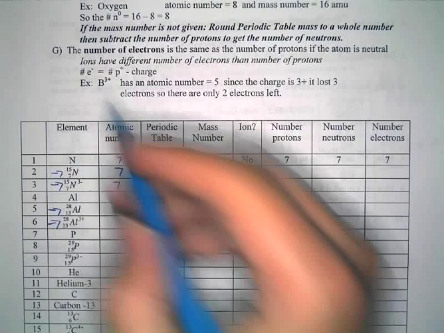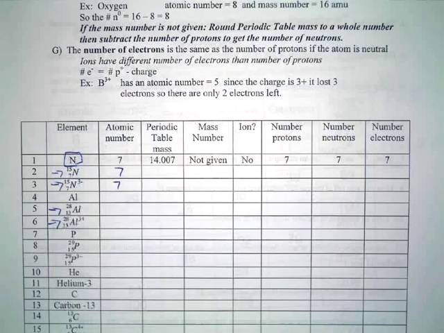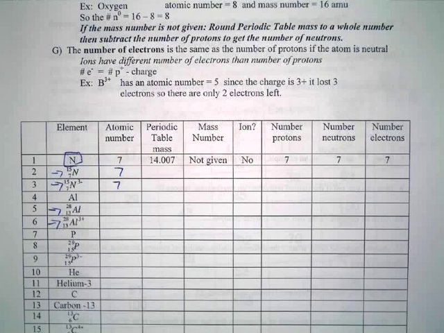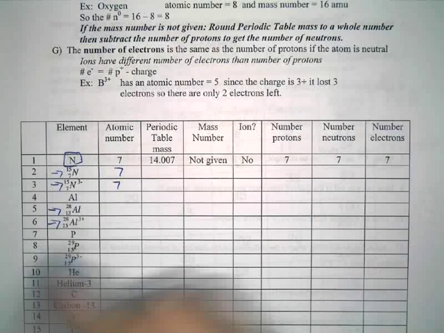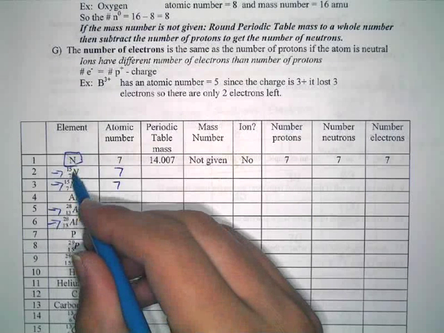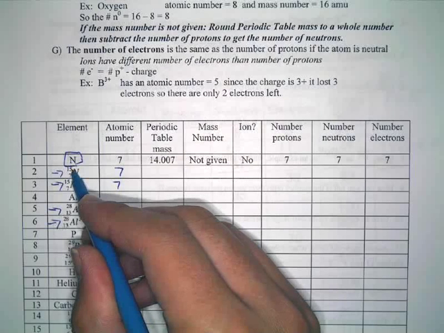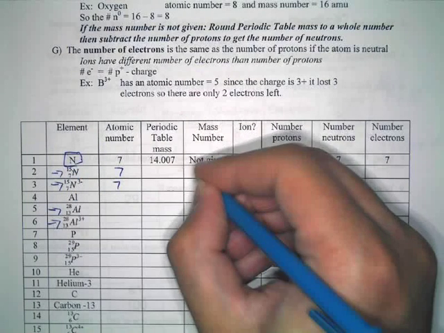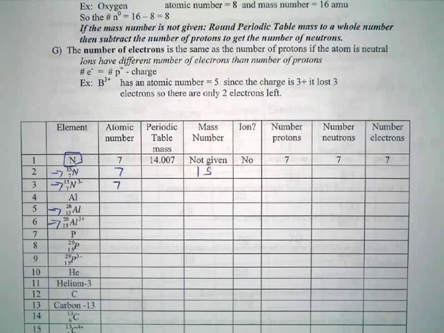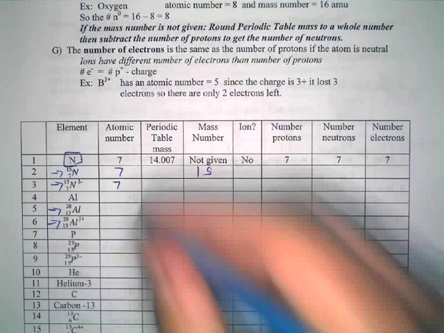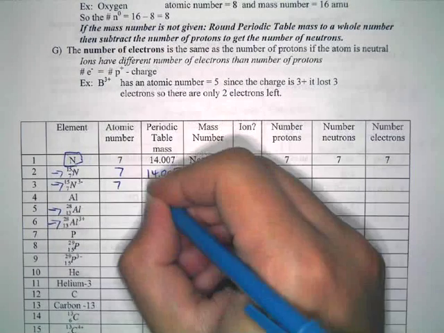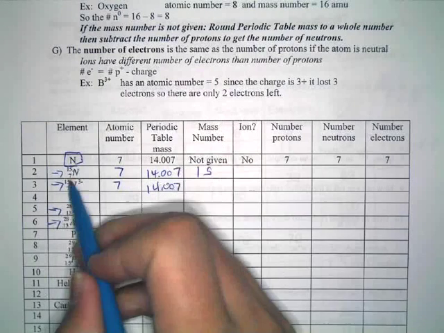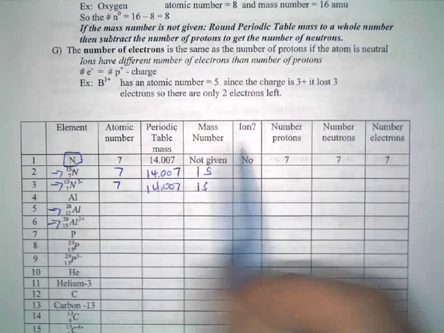Now, I'll explain this. Right here for the first one, do you have a 15 and a 7 above it or next to it? No. So there is no mass number given to you, so that's why you write not given. But on the next one, you remember the top number is the mass number. So you just write down 15 is the mass number in this case. These happen to be the same because, again, you have 15 on top of both.